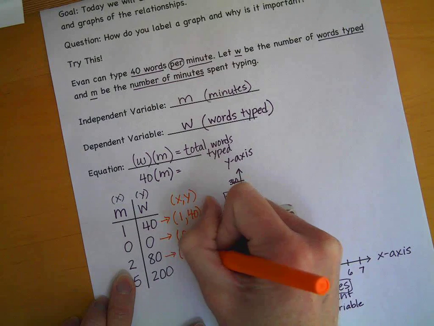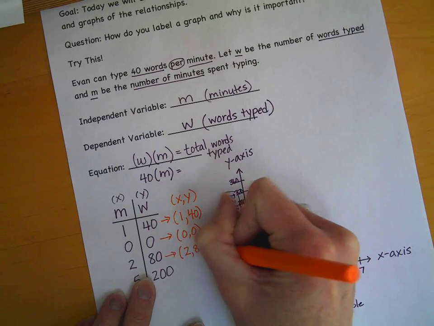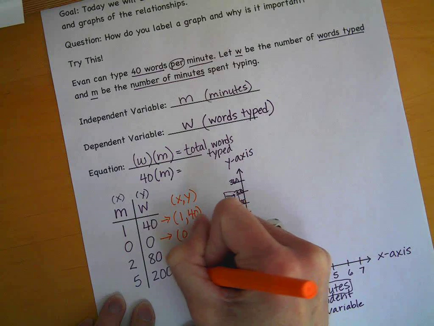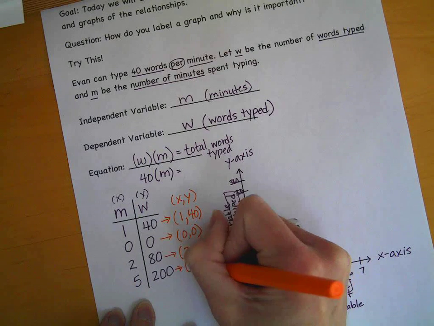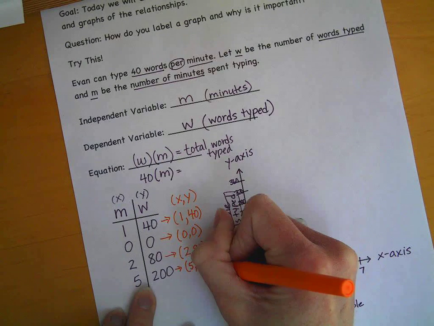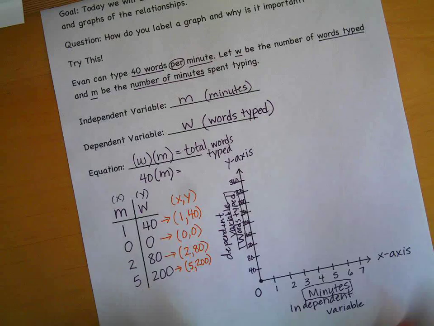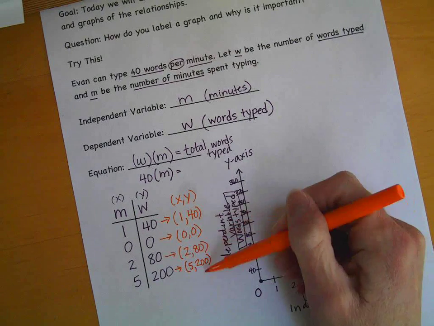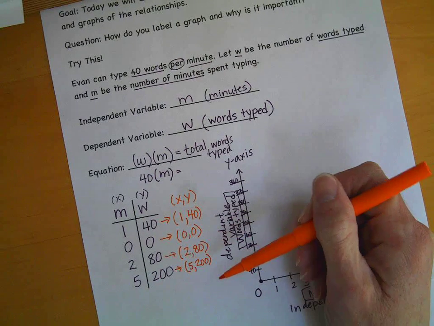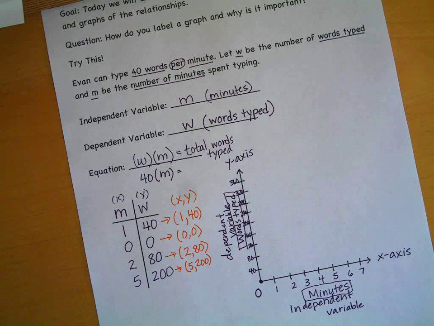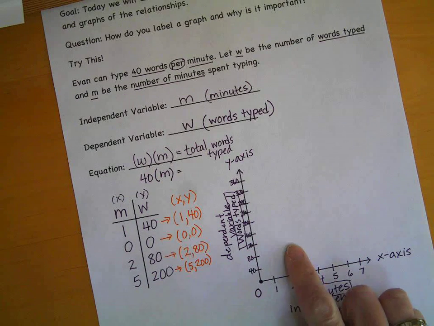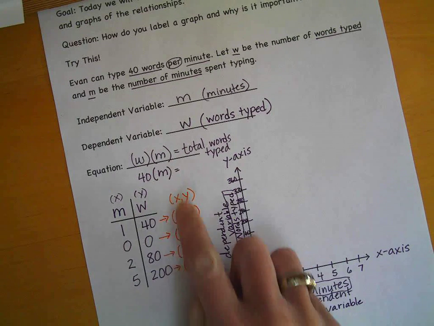All right, so then the next ordered pair would be parentheses. In 2 minutes time, I have 80 words typed. And then the last one that I have on here, in 5 minutes time, I have 200 words typed. Okay, so all 4 of these are called ordered pairs. And so now what you do with the ordered pairs after you create them is you actually graph them.